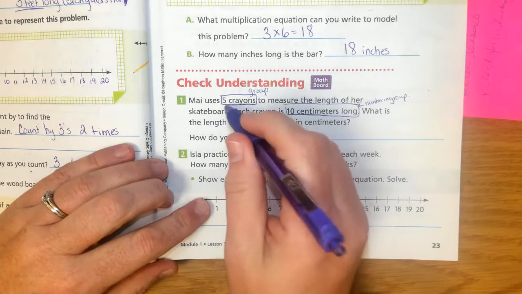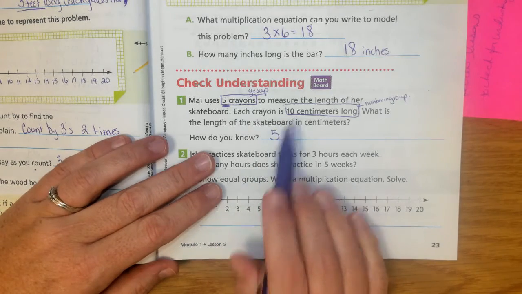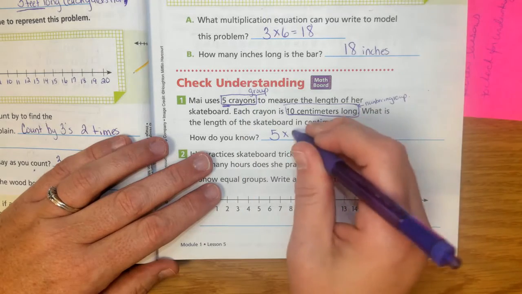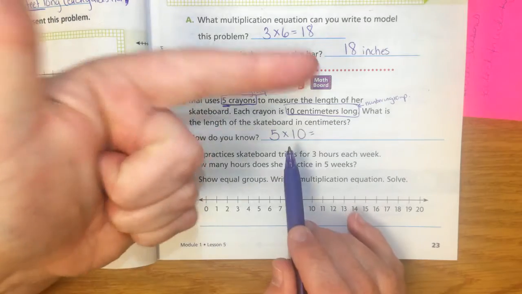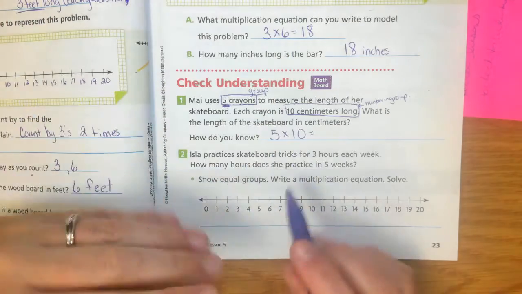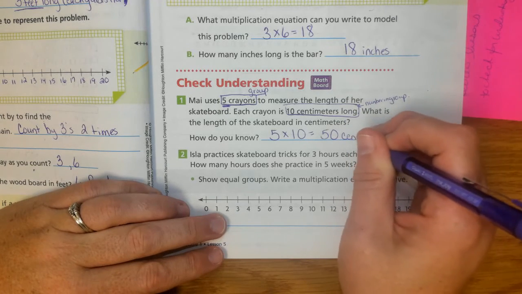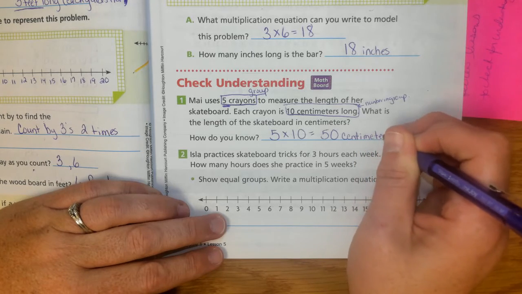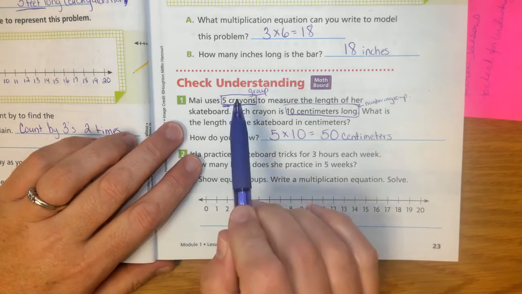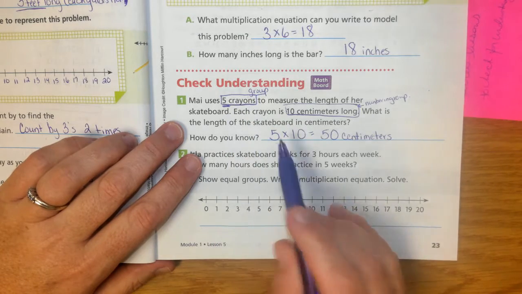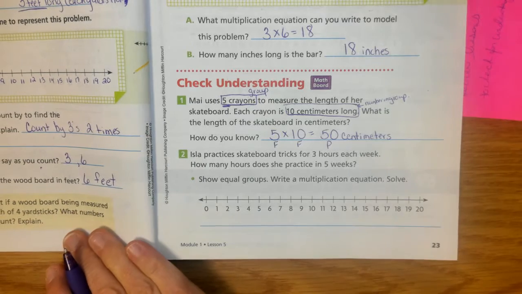Well, let's think about it. If I know I have 5 crayons in a group, I could multiply that by 10 centimeters, right? Each group has 10 in it. And if I count 10 5 times, 10, 20, 30, 40, 50, it would be 50 centimeters long. Remember, this one wants to know how many are in each group. There are 10 in each group. So I am going to have my factors, 5 multiplied by 10, and that's going to equal my product of 50.